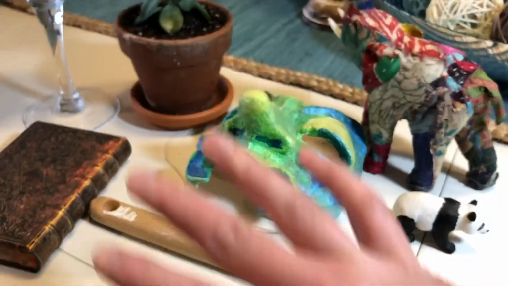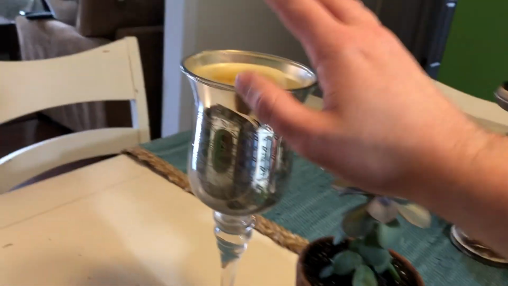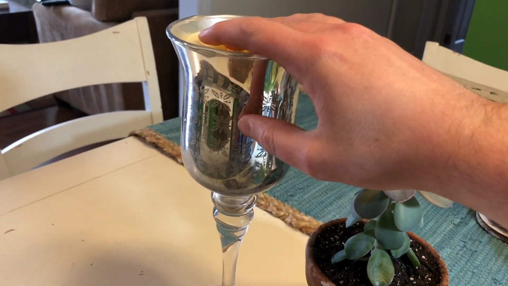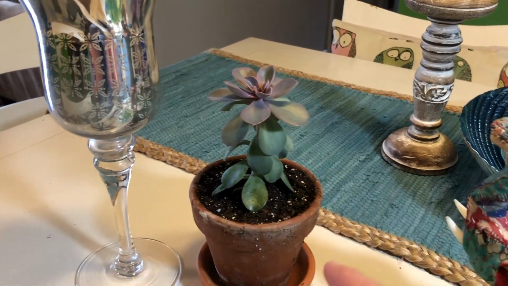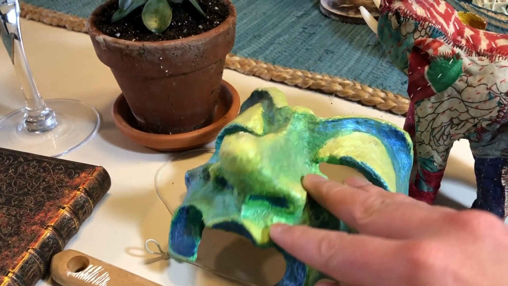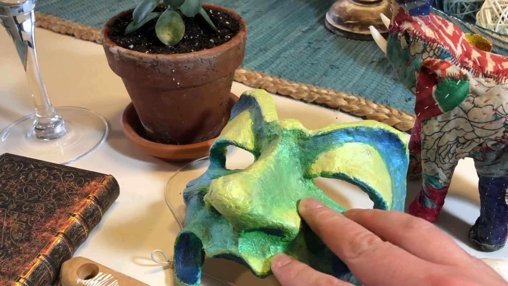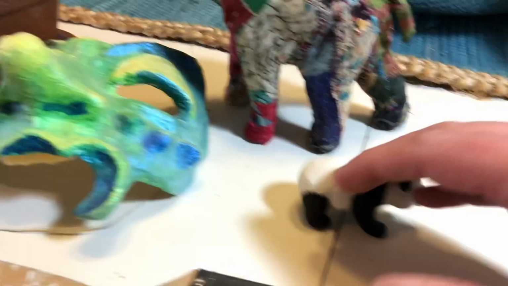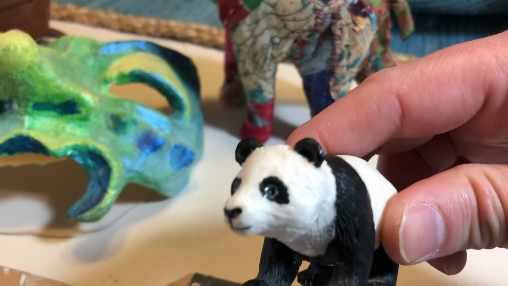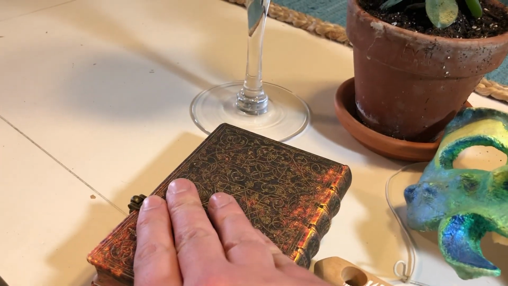Okay, so here are a bunch of objects that I've chosen. It was a centerpiece at my sister's wedding. This is a plant that was in my classroom. Oh, it makes me think of you guys. This is a mask that I made for a production of Alice in Wonderland. An elephant from my mother. A panda because I love pandas. They're awesome. Some paintbrushes because I paint, and this book that is my grandmother's.